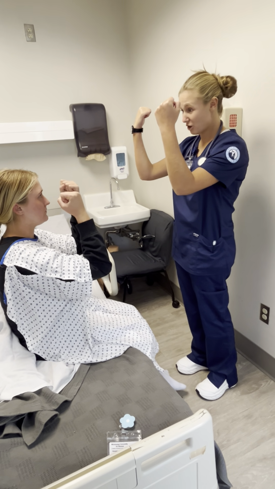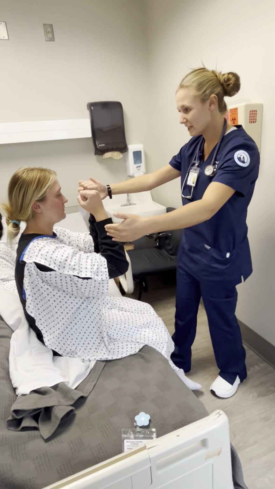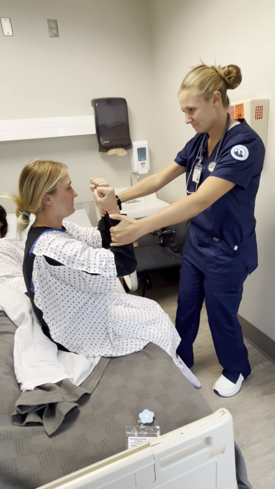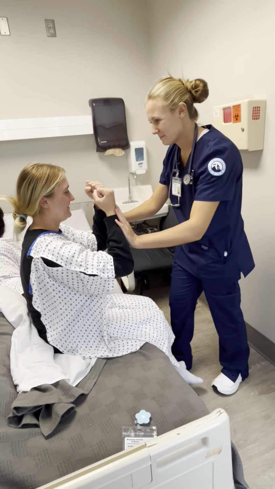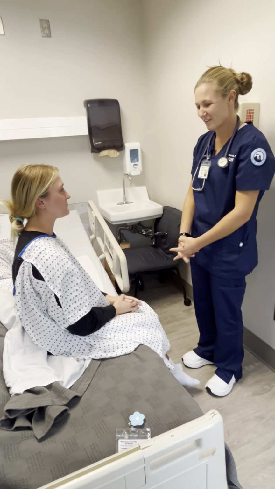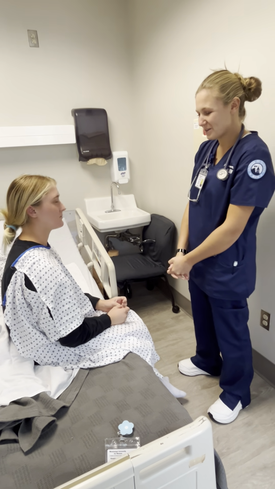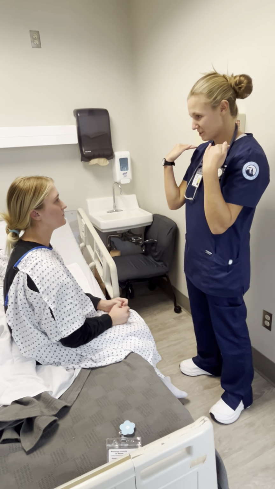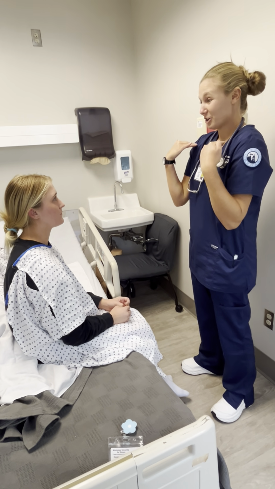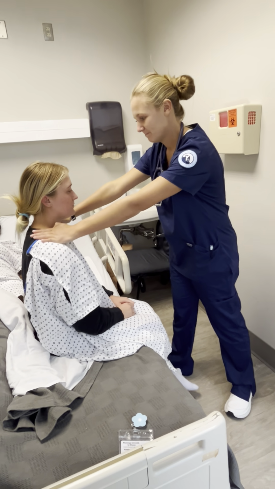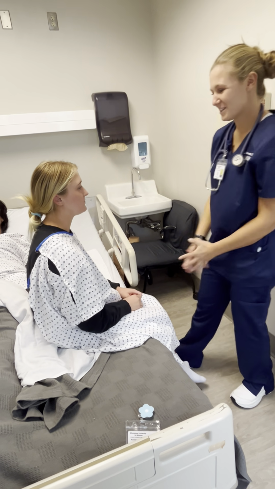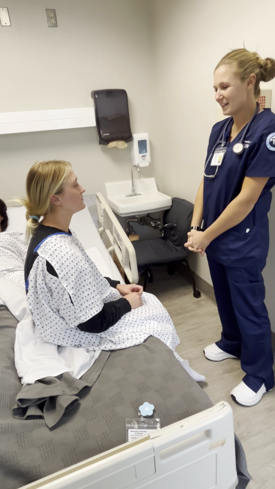Okay. I'm going to test your arm strength and your elbow strength. So I'm going to pull against you, and you're going to pull back. Okay, so now I'm going to push, and you're going to push back. There you go. Okay, so there's 5+ muscle strength in elbows and arms, and so now I'm going to push on your shoulders, and you're going to shrug your shoulders against my resistance. Okay, so 5+ muscle strength graded in the shoulders.